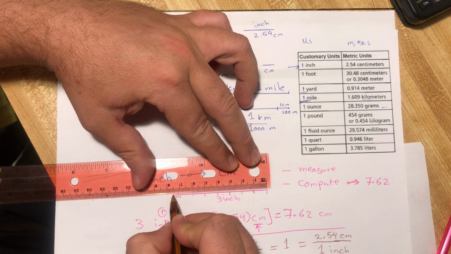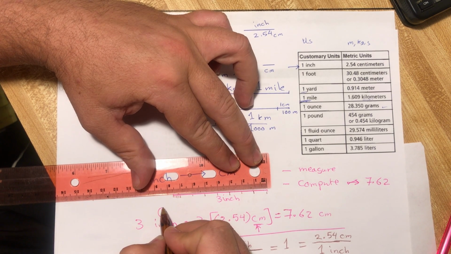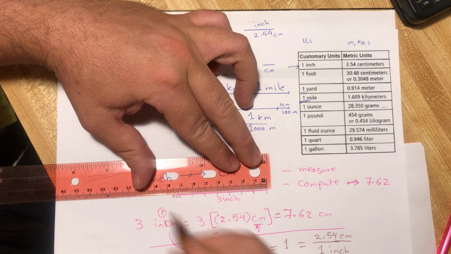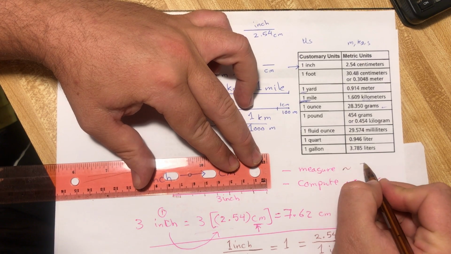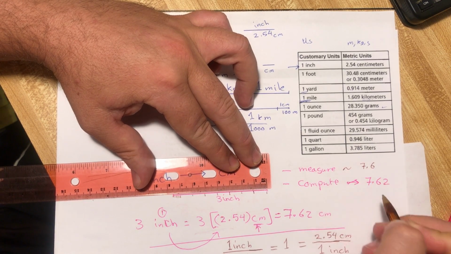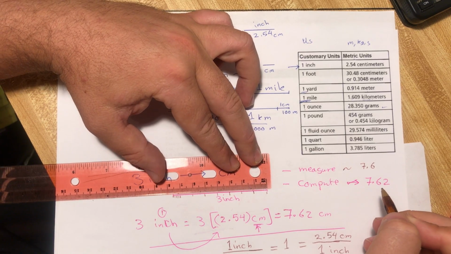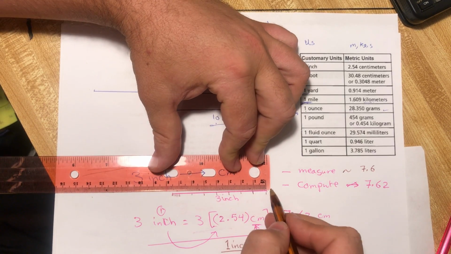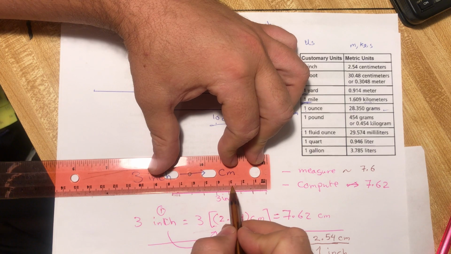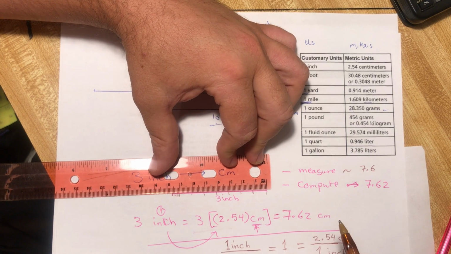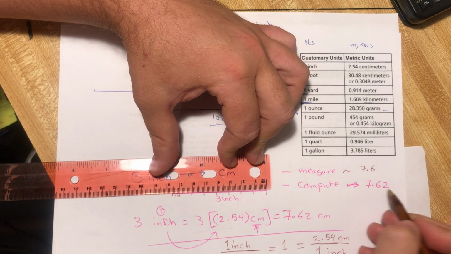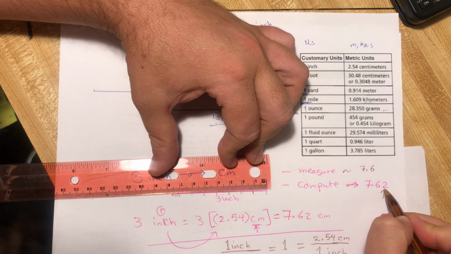It's about, in measurement, 6. Yes, it's about 7.6 millimeters, because the resolution of my tool is not good enough to measure this value.